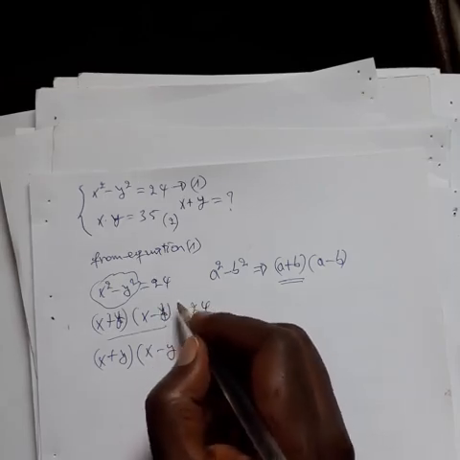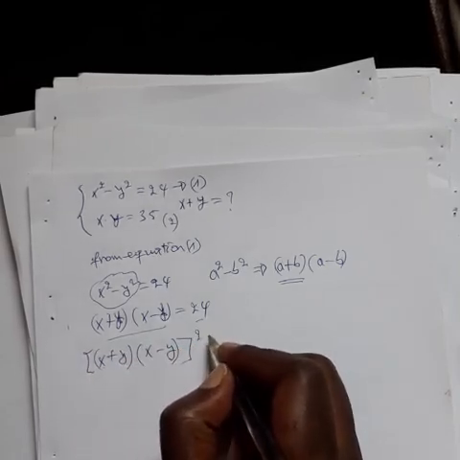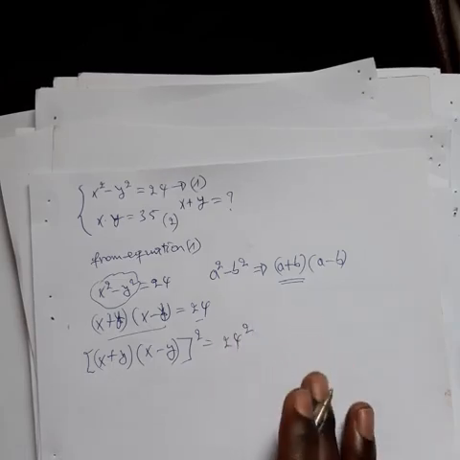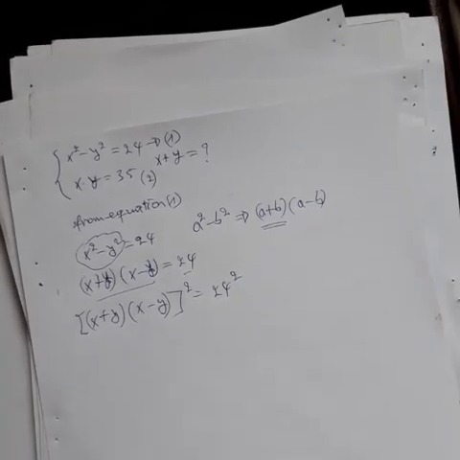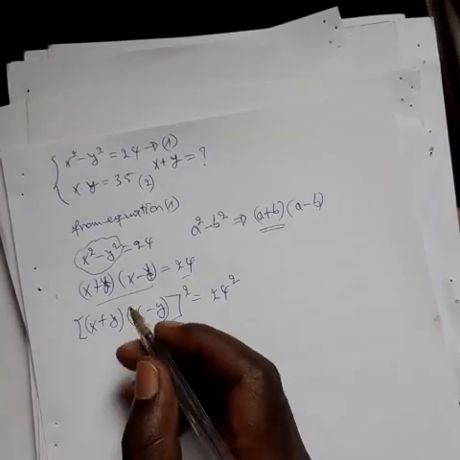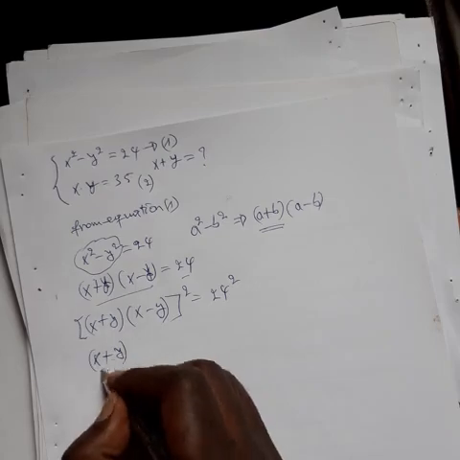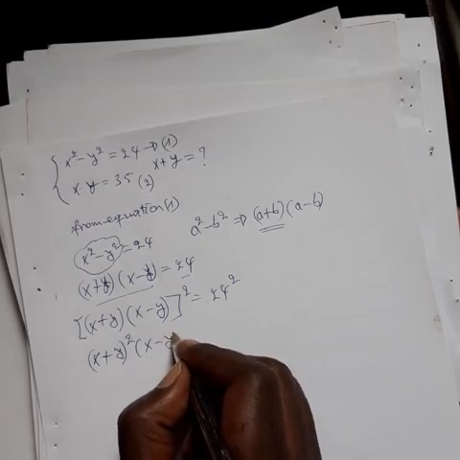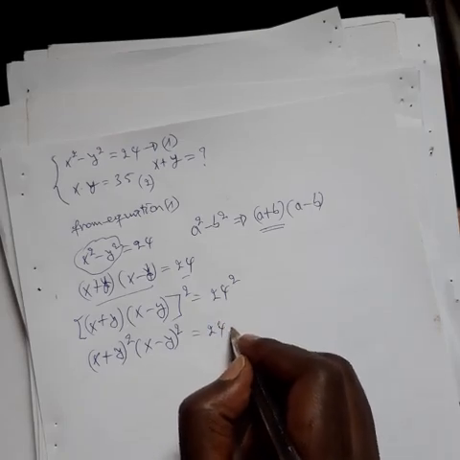Then we're going to square this one, equal to 24 squared, and this will be equal to x plus y squared times x minus y squared equal to 24 squared.